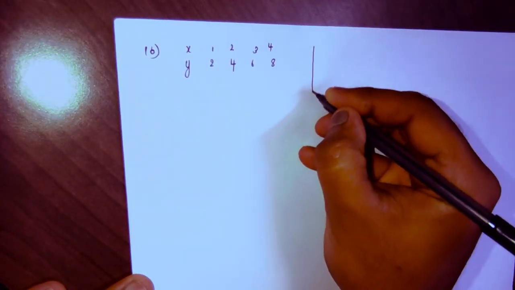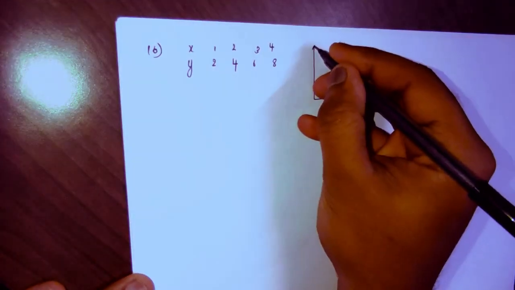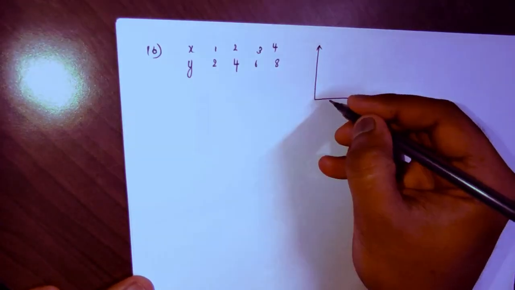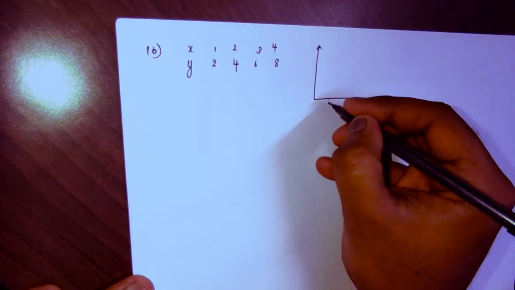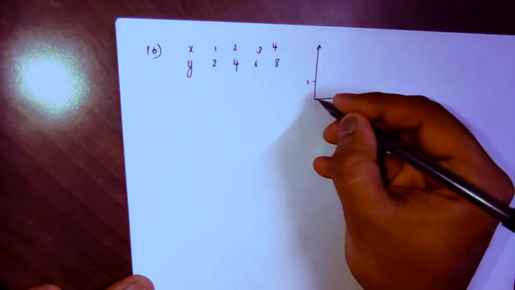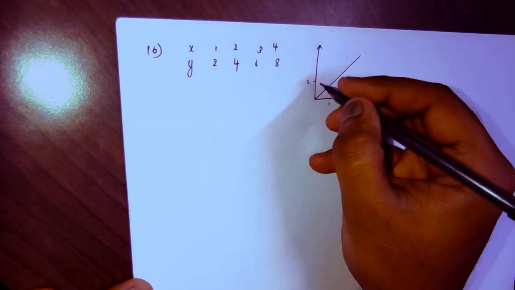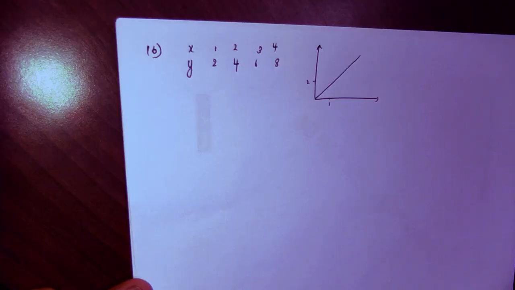And here the same x and y coordinates are drawn. That is x1 is 1, y is 2. They have drawn a straight line. We have to find the slope.